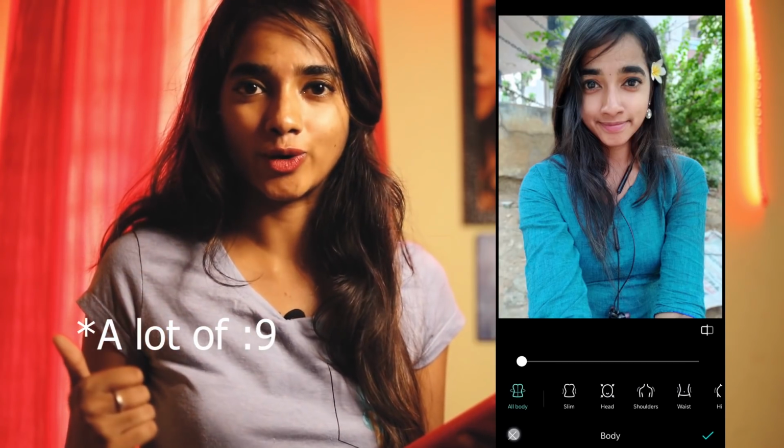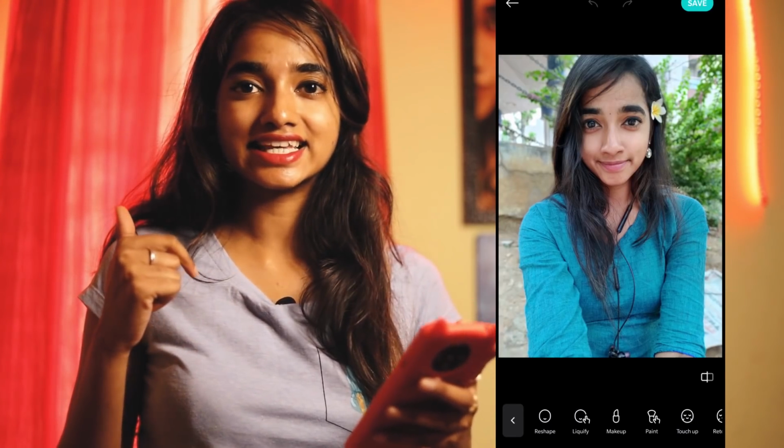How do you want your jawline, how do you want your cheek line, the chin line, and the space between your forehead, between your eyebrows. There are a lot of options to sculpt yourself. Not just your face, also your body. You can adjust your waist, your hips, your legs, the overall slimness of your body. There are a lot of options. So let's quickly see how I am able to edit one of my pictures. Let's go.